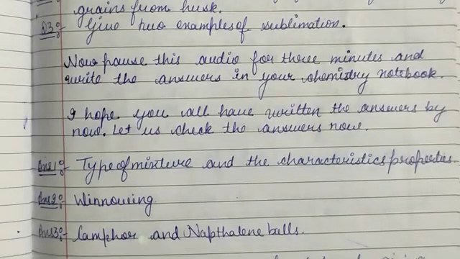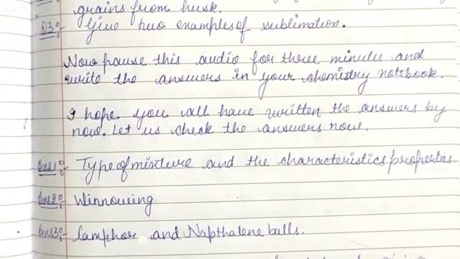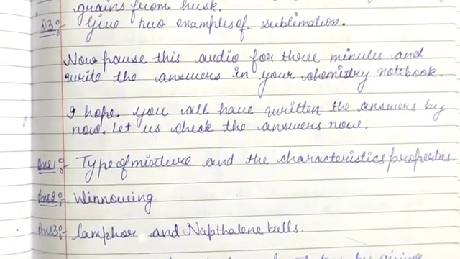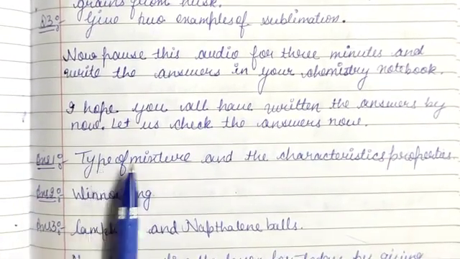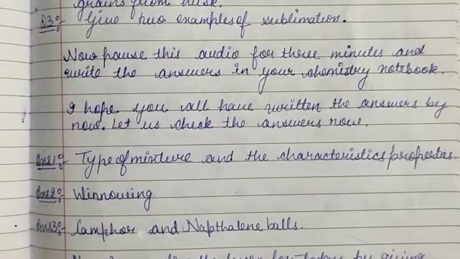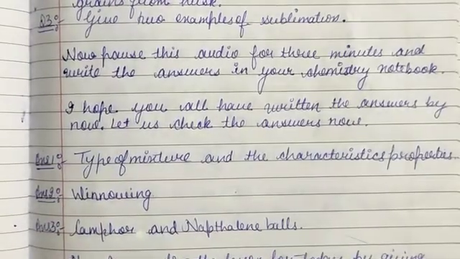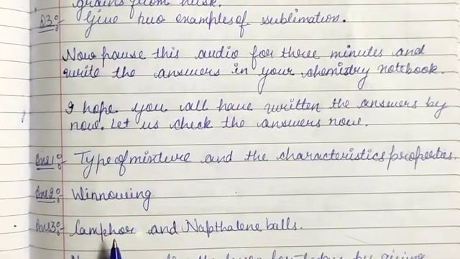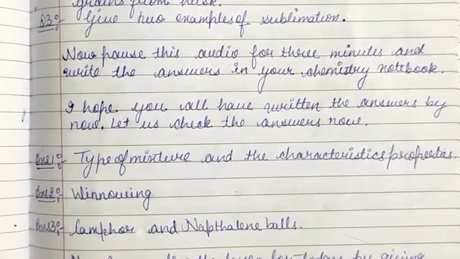I hope you all have written the answers by now. Let us check the answers now. So answer number 1 is type of mixture and the characteristic properties. Answer number 2 is winnowing. And the last, answer number 3, is camphor and naphthalene balls.